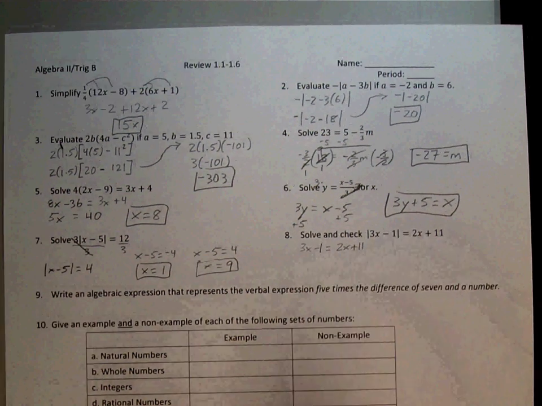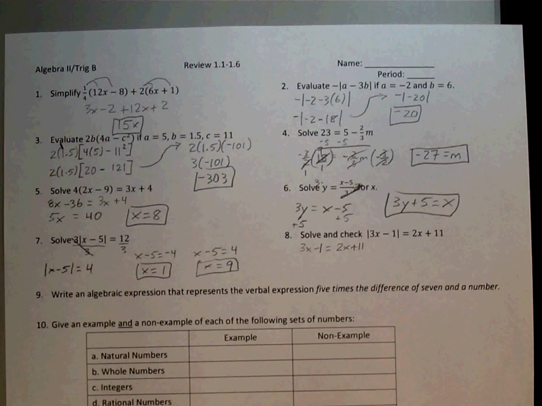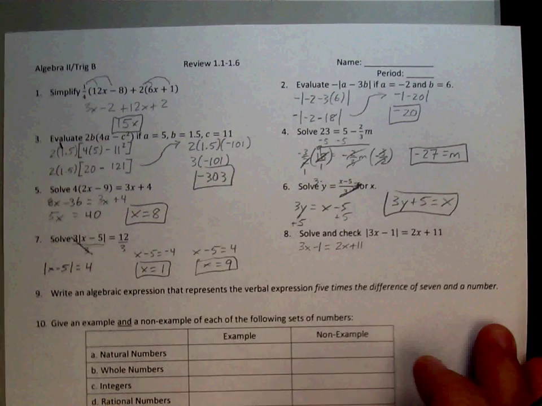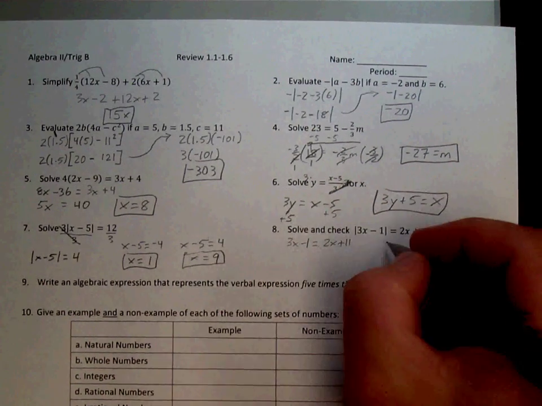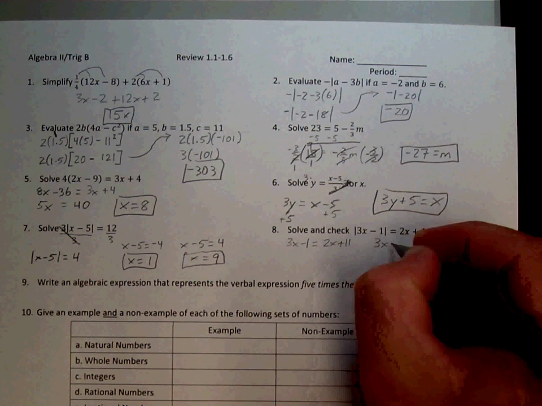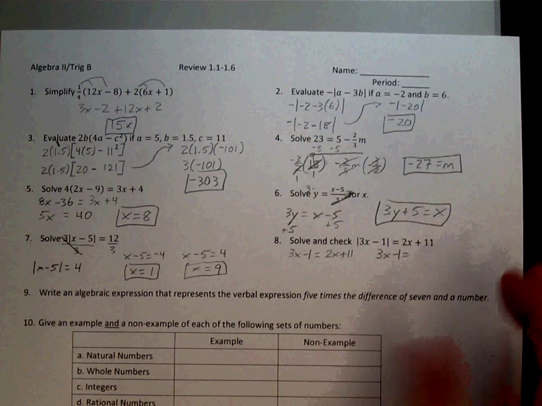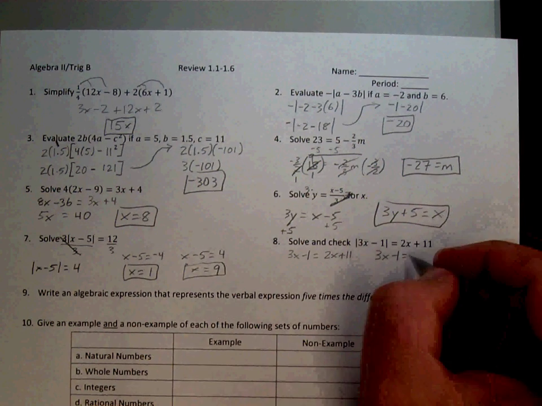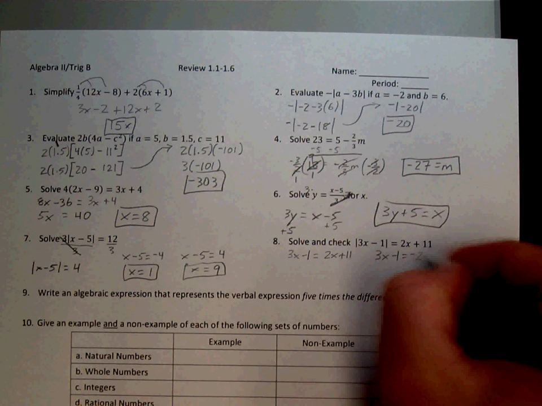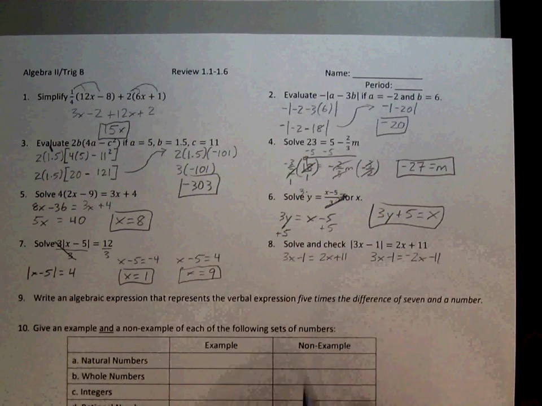So I don't really know if 2x plus 11 is positive or negative, which means I'm going to have to check my solutions. That's why the instructions tell you to check. So there's one of the equations. And then 3x minus 1 could also equal the opposite of 2x plus 11. The opposite of 2x plus 11 is negative 2x minus 11. You have to change both signs.